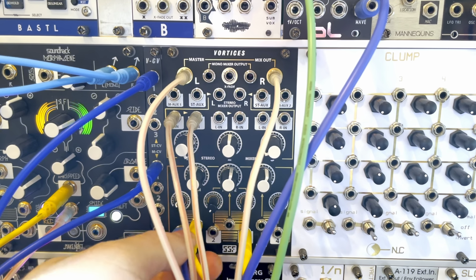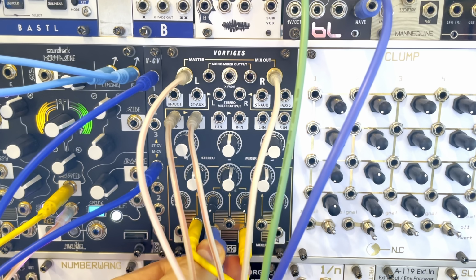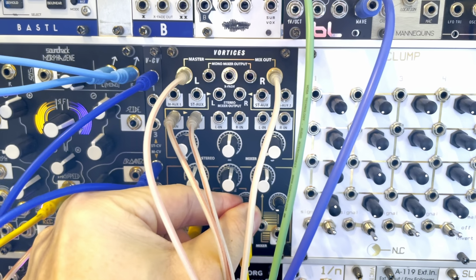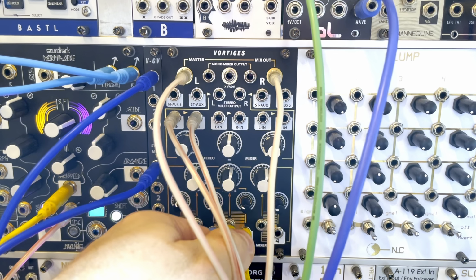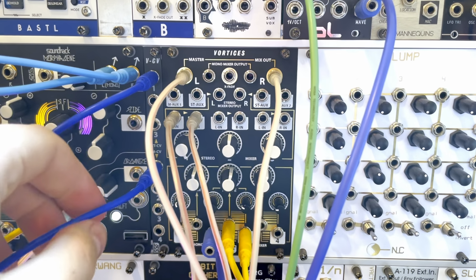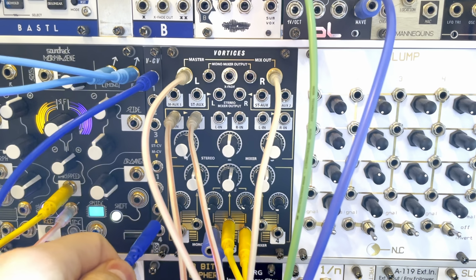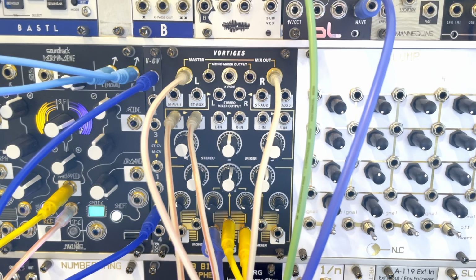So let me just pop that over. Okay, and then let's turn it up. Then let's use the same thing we were using for panning for crossfade. There we go. And then let's chop up 2 or 3. That's cool.